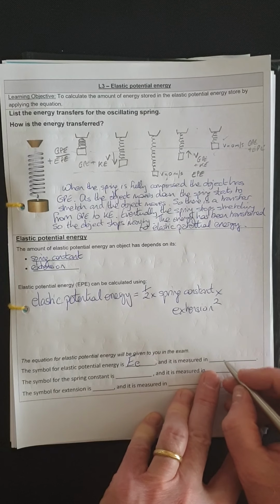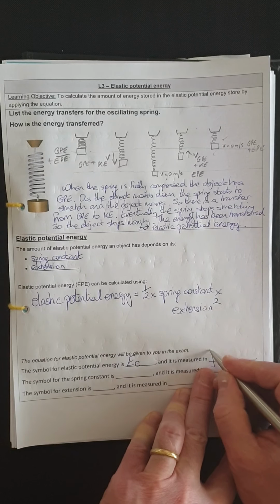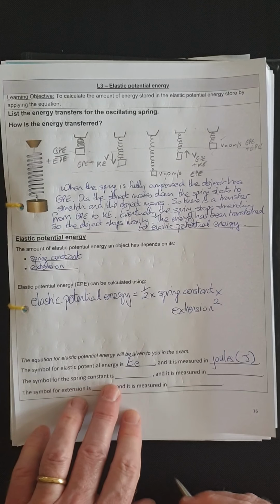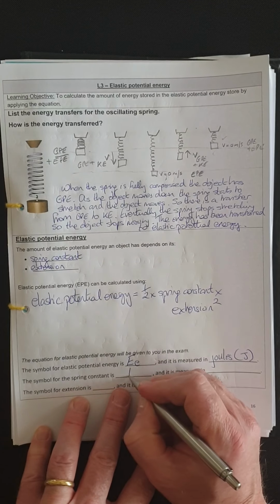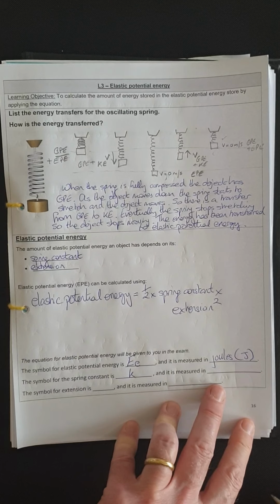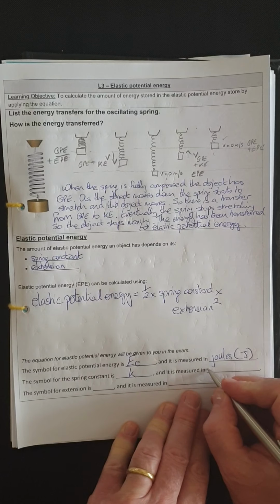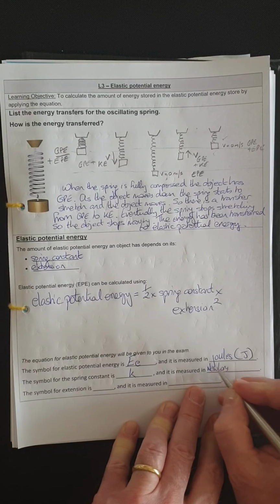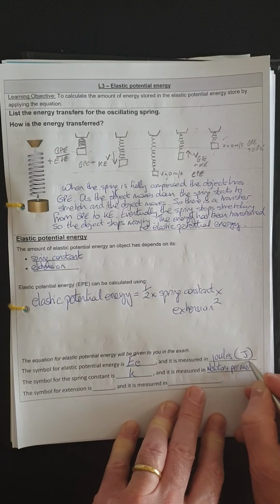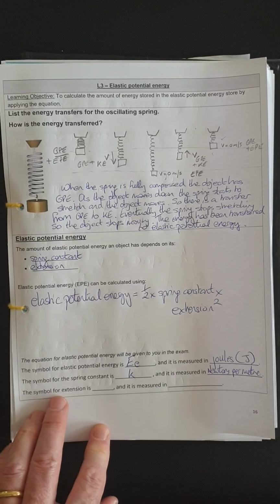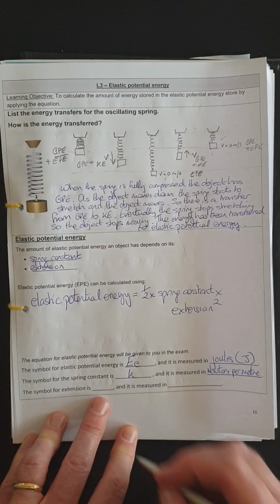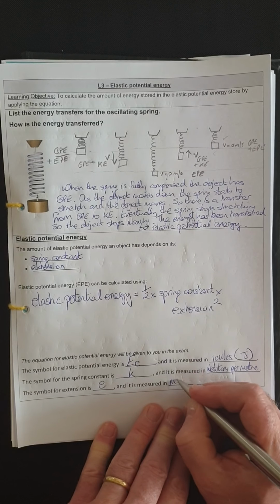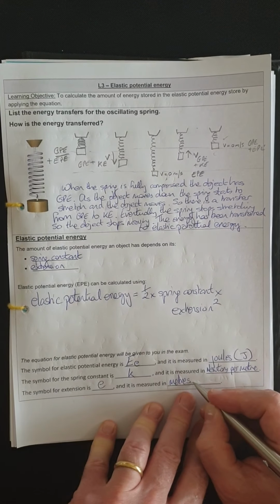It's measured in joules. The symbol for the spring constant is simply the letter k, and that is measured in newtons per meter. And then finally, the symbol for extension is small e, and it's measured in meters.